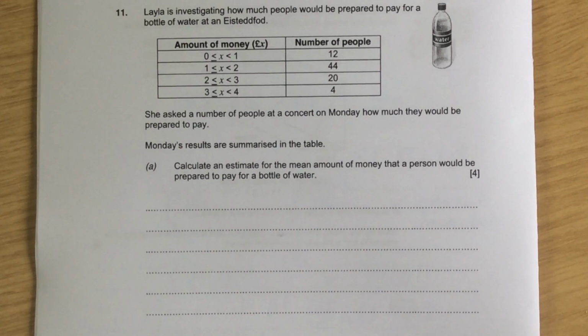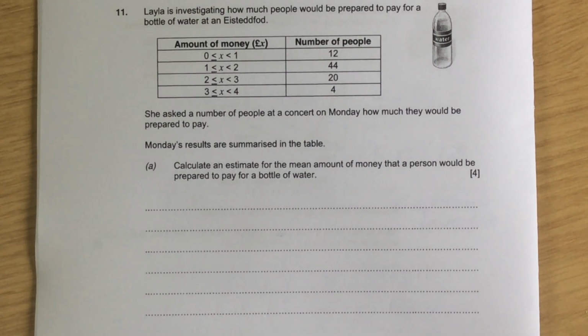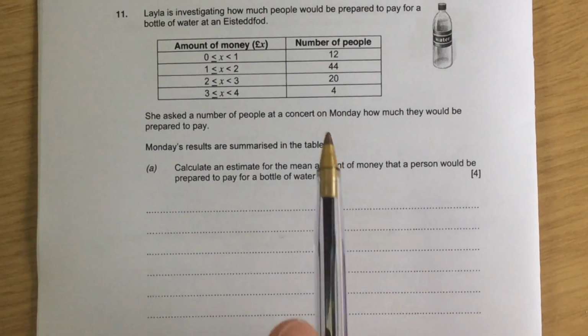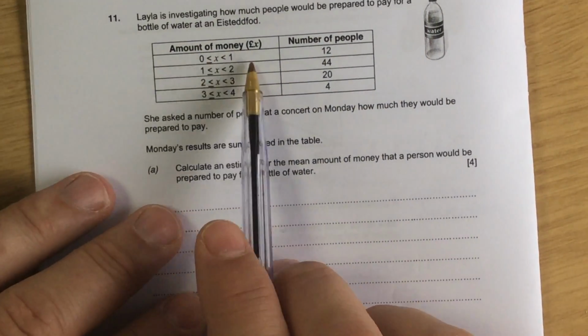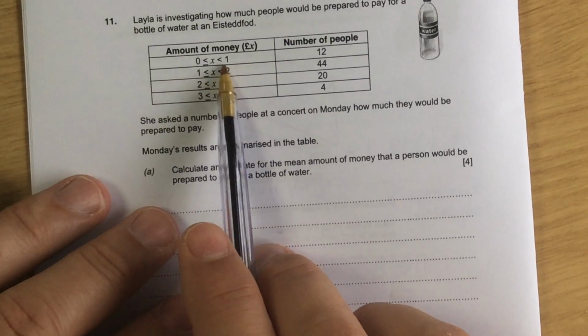Mean is the average, okay? If you remember, hey diddle diddle, the median's in the middle. You add and divide for the mean. The mode is the most, but wait, there's one more. The range is the difference between.